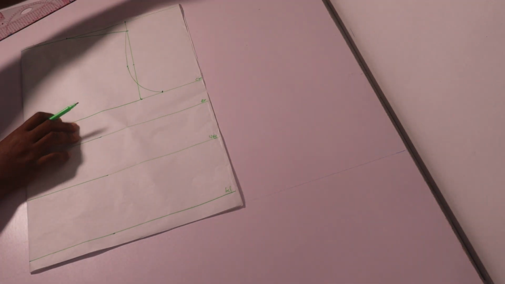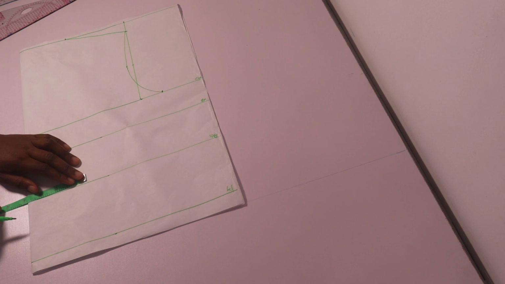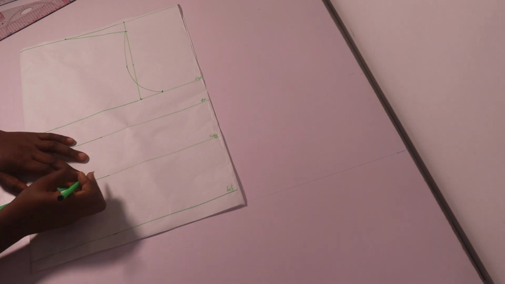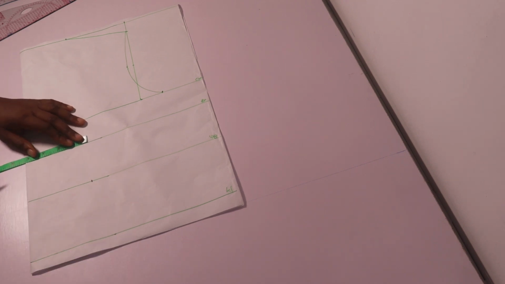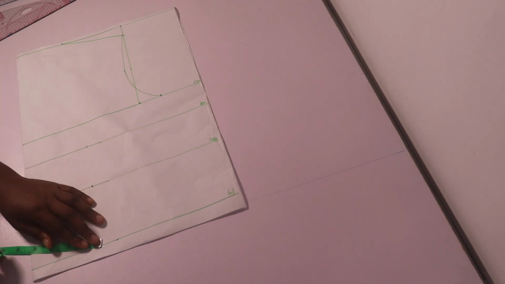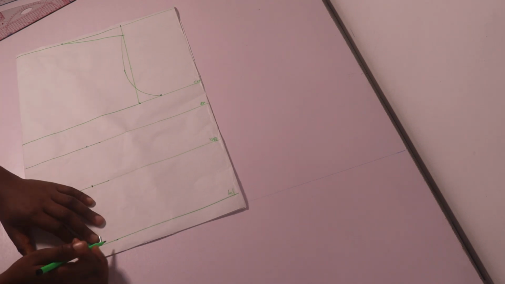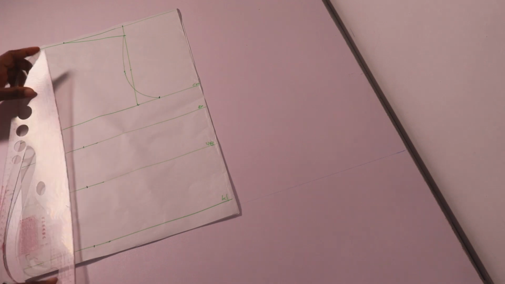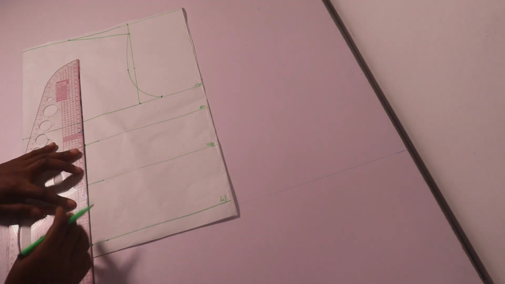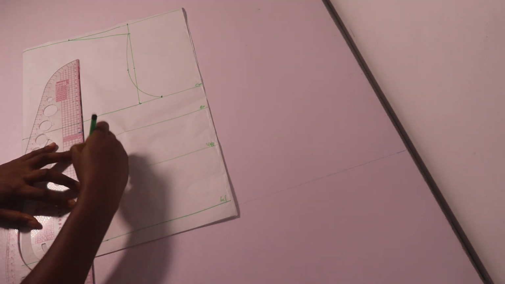So after doing that, we're going ahead to mark our darts. To do this, go ahead and take your bust span divided by 2, which is the measurement from your nipple to the other. So I'm working with 7 inches for this, which is 3.5. I used 4 inches instead. That means I added half of an inch to this.